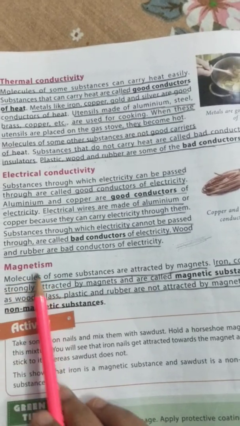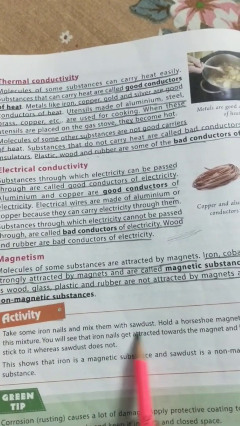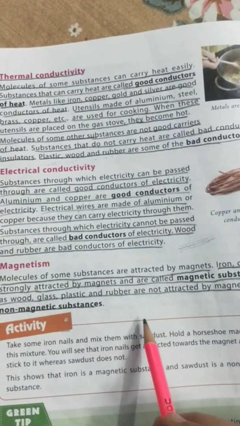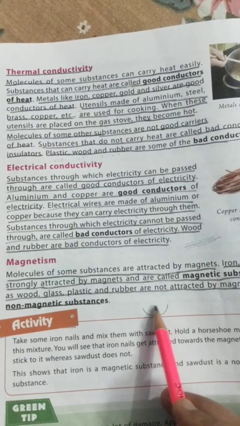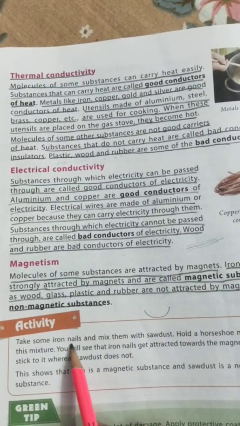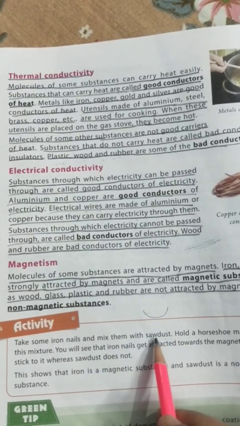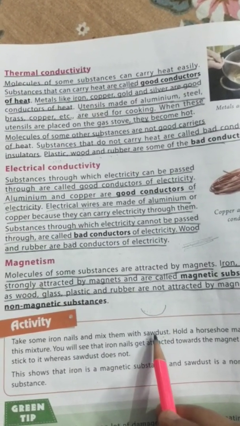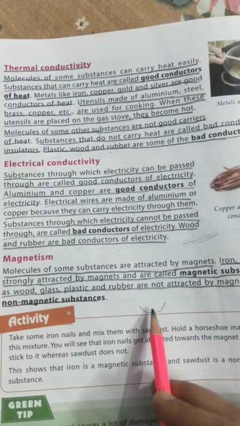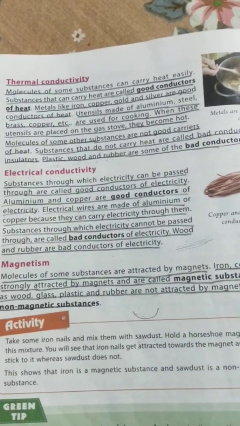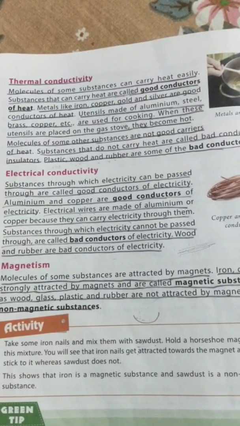Magnetism. Magnetism also we are using in our day-to-day life, right? Here one activity is given. Suppose a mixture is there. आपने एक बाउल लेना है, उसमें आप कुछ आयरन की फिलिंग्स डाल दो, आयरन के नेल्स ले लो, एंड पुट सम सॉडस्ट. सॉडस्ट मीन्स द पाउडर ऑफ द वुड, ठीक है. नाउ आप दोनों को मिक्स कर दो, एंड नाउ यू वांट टू सेपरेट इट आउट. तो इजिली हाउ यू कैन डू इट.